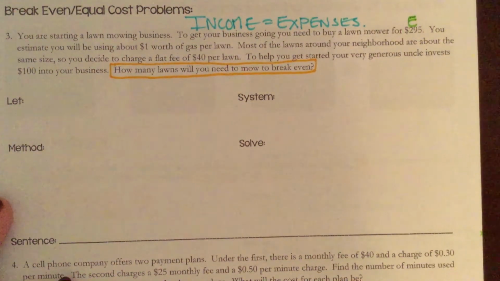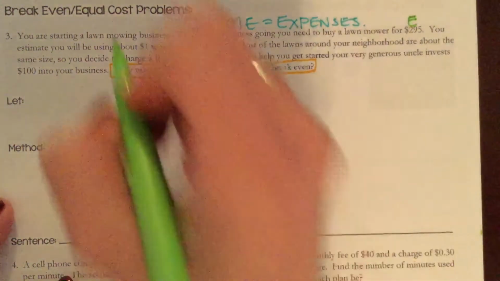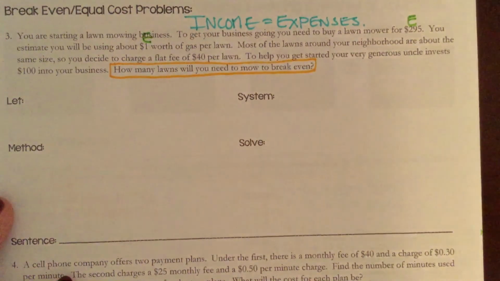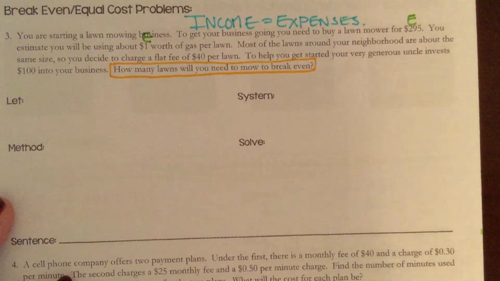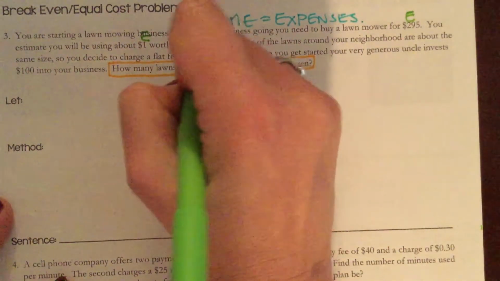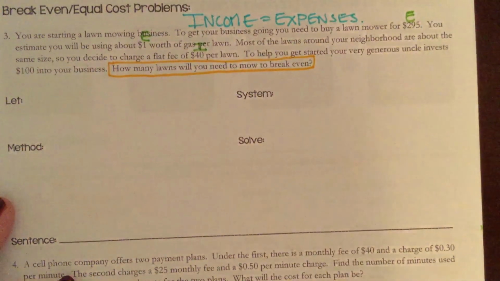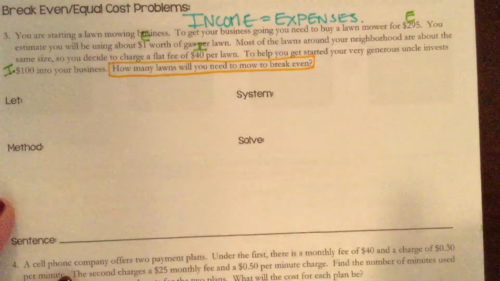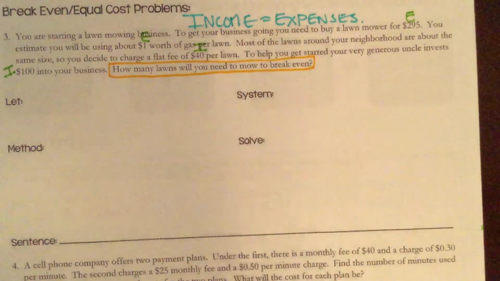You estimate that you are using about $1 worth of gas per lawn. Again, that is an expense to your business. Most of the lawns in your neighborhood are about the same size, so you decide to charge a flat fee of $40 per lawn. That is going to be income coming into your business. And finally, to help you get started, your uncle gave you $100, also income coming into your business.